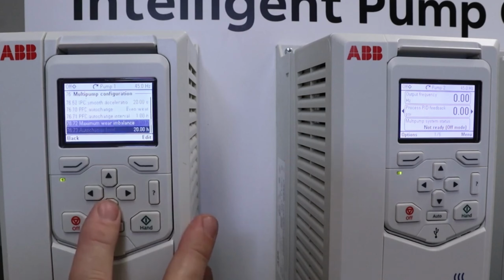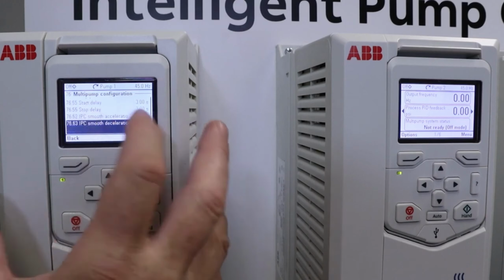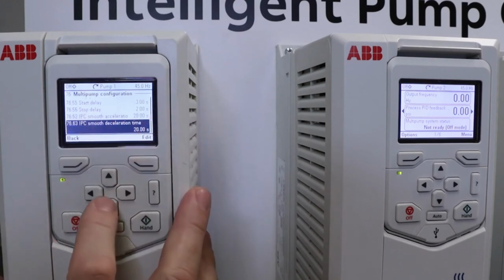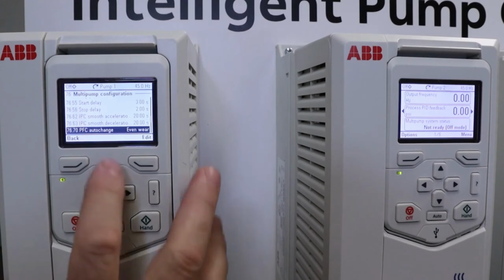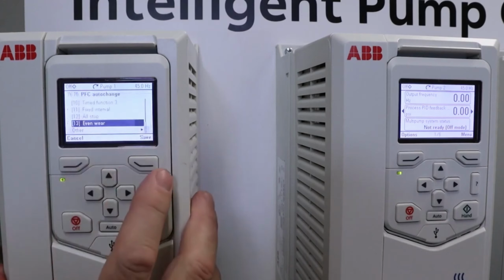There's a couple things you can do here that you can't do in the actual primary setup. You can set your acceleration time and your deceleration times here. You can do an auto change for even wear, and you can edit that.